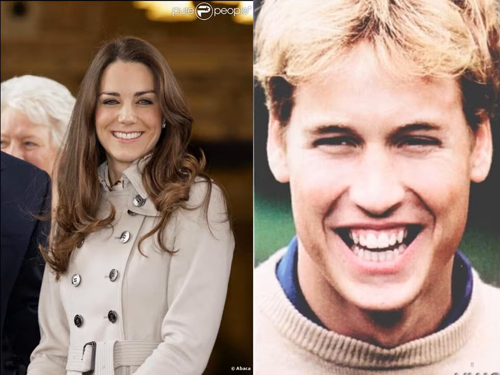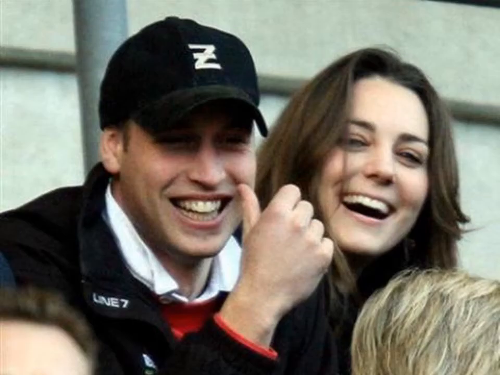Like here, you see the buccal corridor width, which is very obvious in the photo of Prince William, while the contrary for his wife here.